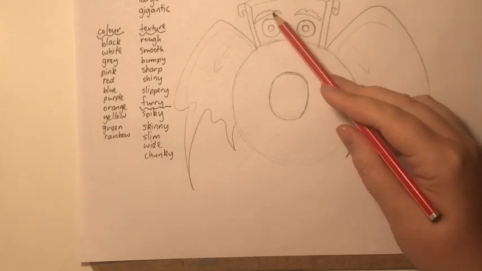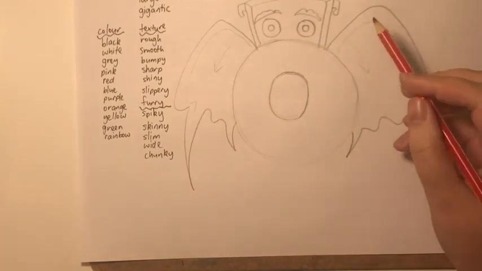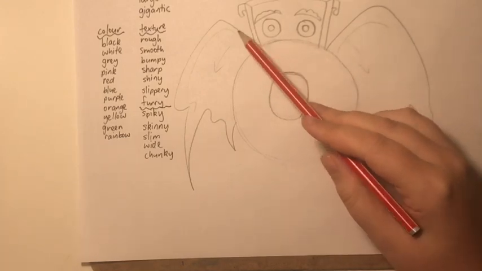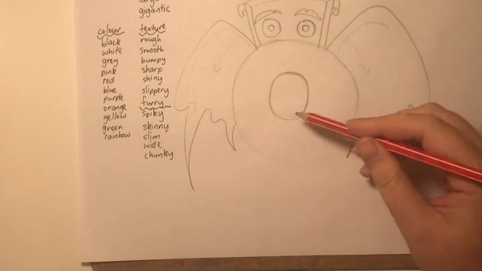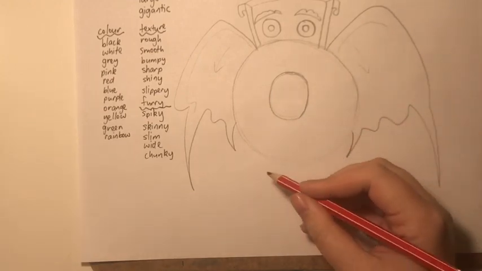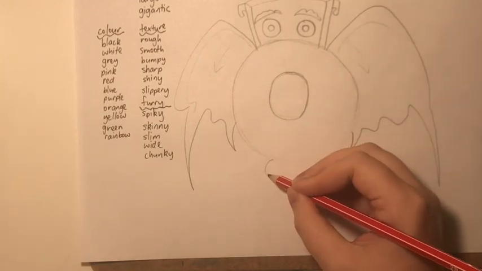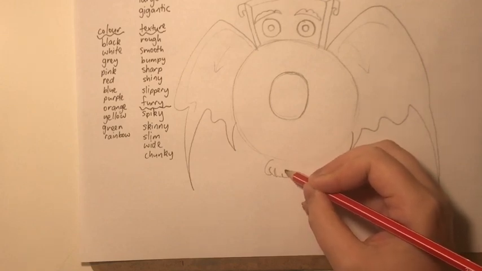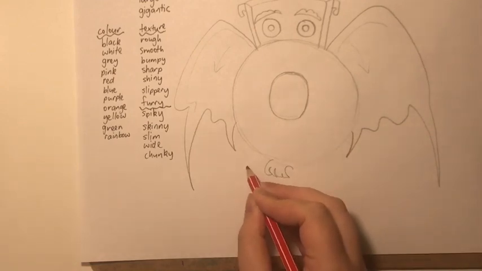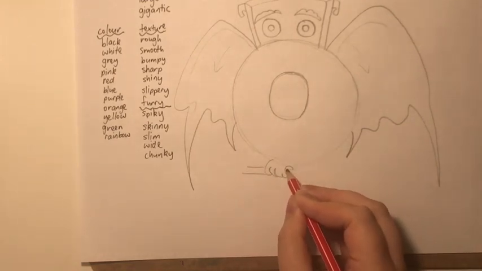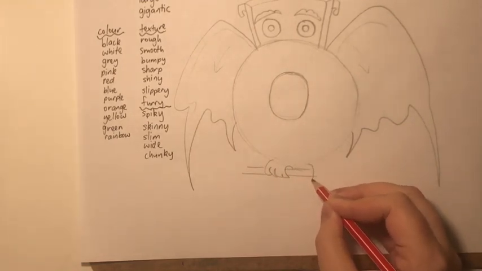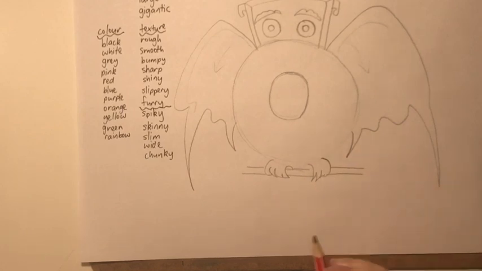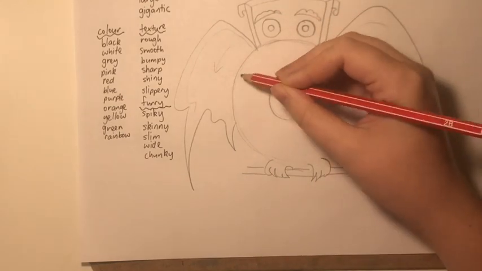So I've got eyes, I've got eyebrows. There's its body, and it's got a big hole in the middle. It's got wings so it can move around. Will it have legs? You know what? Maybe I'll give it some talons, like bird feet, so that it can rest. There we go. It can rest when it's not delivering donuts.